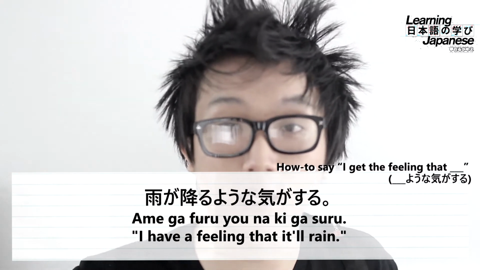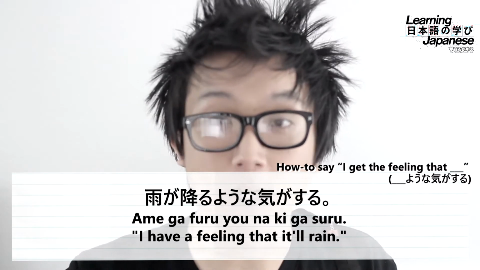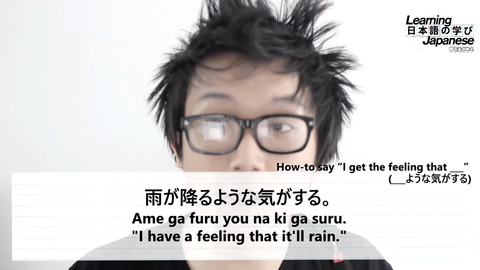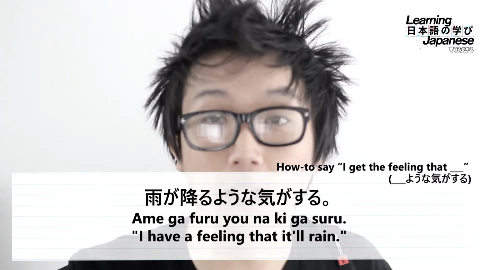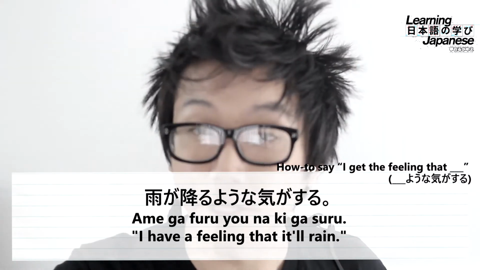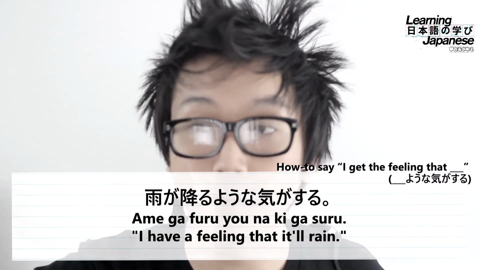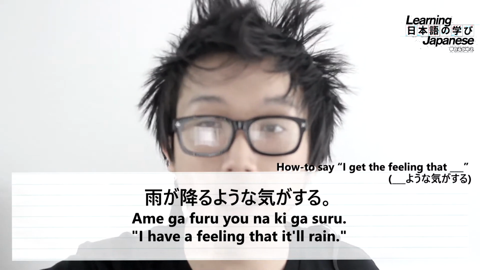So blank yo na ki ga suru, ame ga furu is going to be the blank. So ame ga furu yo na ki ga suru means "I get the feeling that it will rain." So yeah, pretty darn simple, right? Notice that the furu in ame ga furu was in plain form, so we could use it with the grammar pattern, and everything worked out.